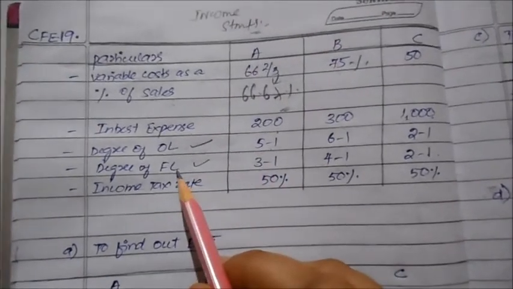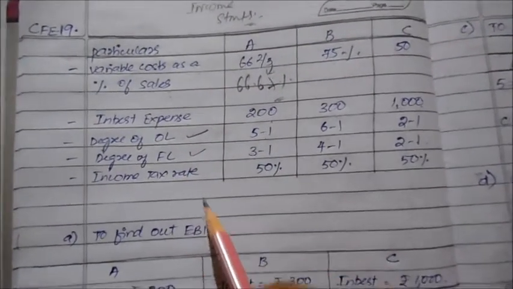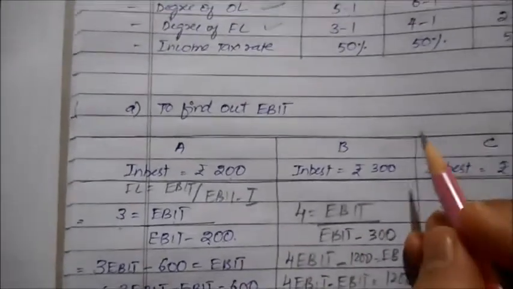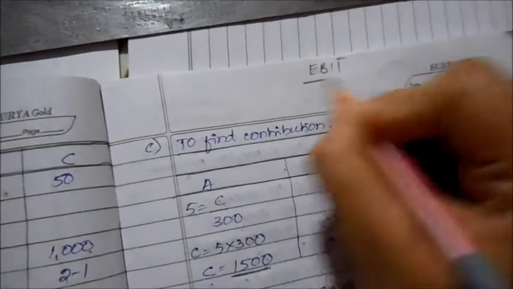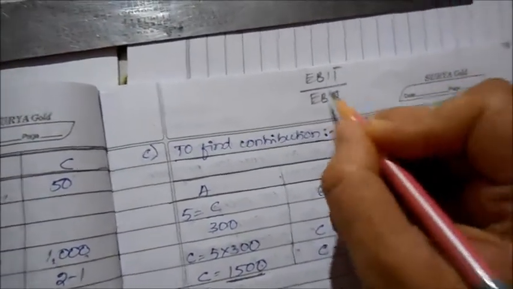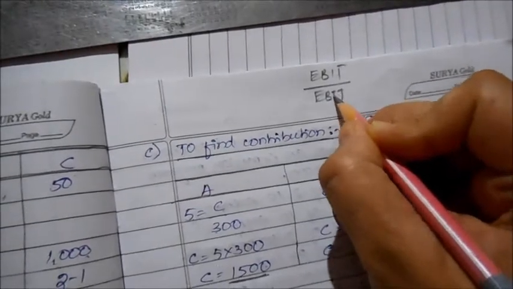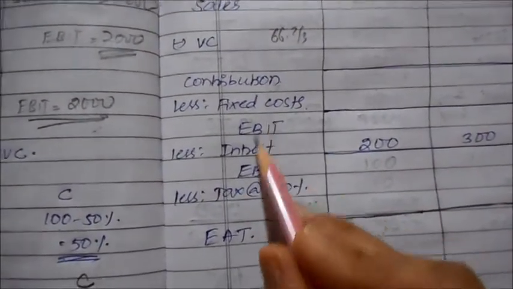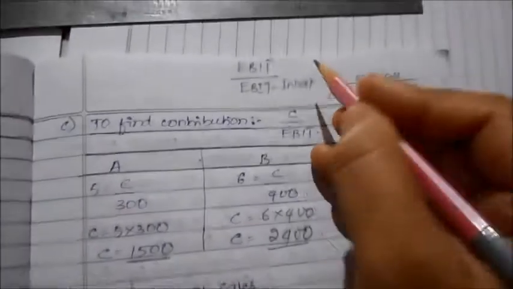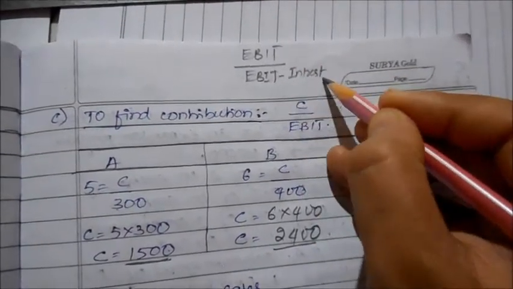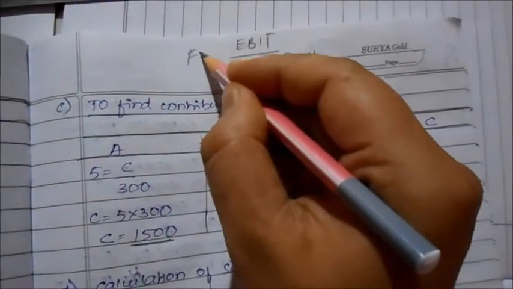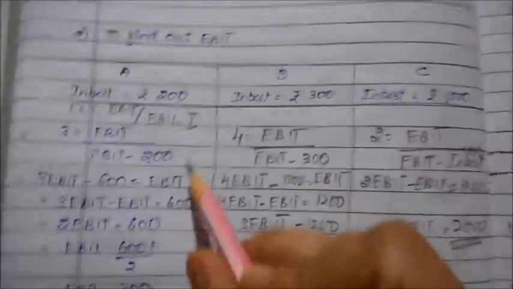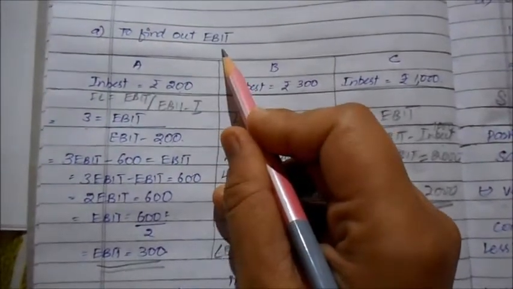Now we are going to pick up firstly the financial leverage, for obvious reasons that when you are calculating financial leverage, generally the formula is going to be EBIT divided by EBT. Now if you have to split this formula, it can also be written as EBIT minus interest, right? Either I write EBT or I write EBIT minus interest, it will mean the same. Similarly, EBIT divided by EBIT minus interest, and using the financial leverage formula and with the available information, that is interest, we will be capable of finding EBIT.